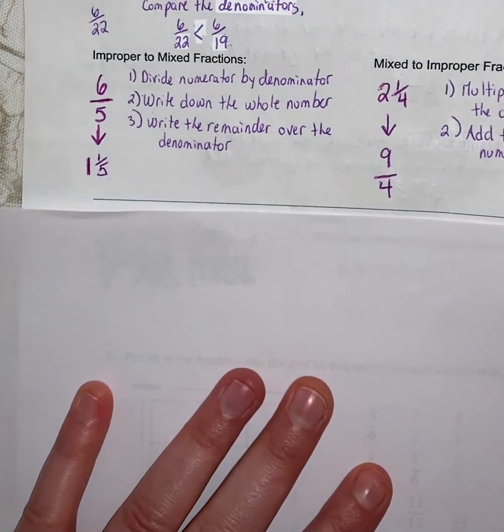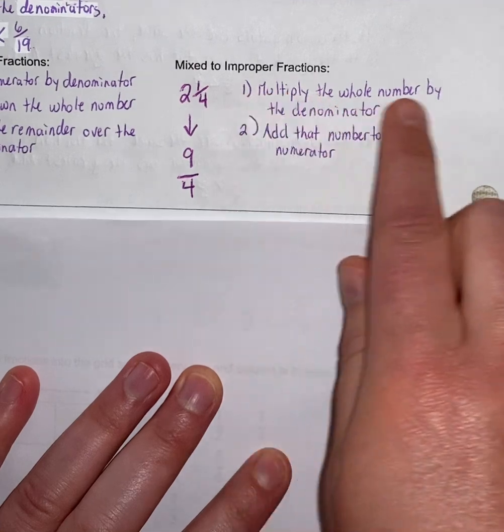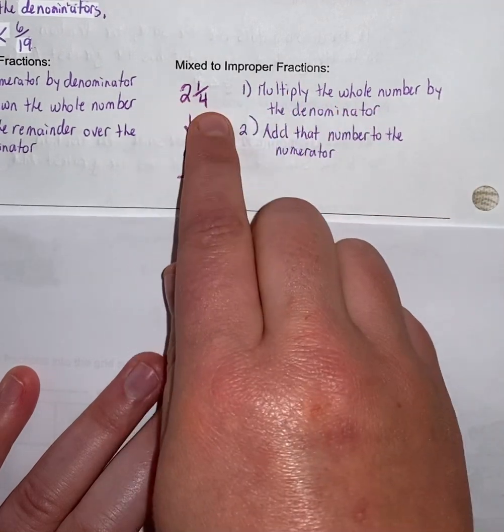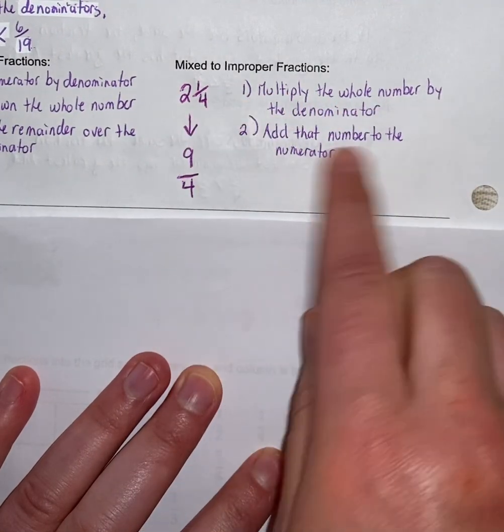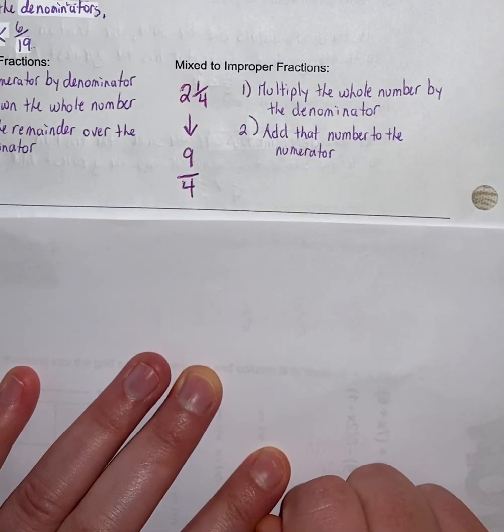If I'm switching from mixed to improper, it's basically the same thing in reverse. So multiply the whole number by the denominator. So 2 times 4 is 8. And add that number to the numerator. So 8 plus 1 is 9. So it gives me 9/4. Okay?